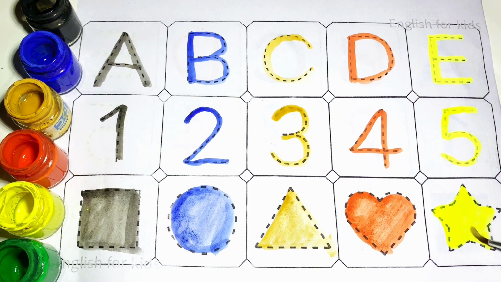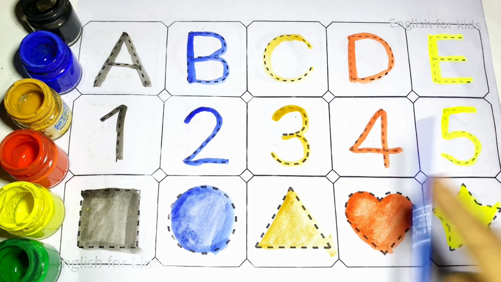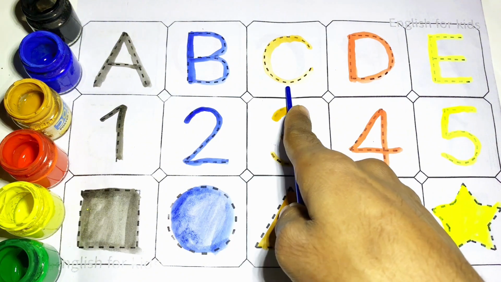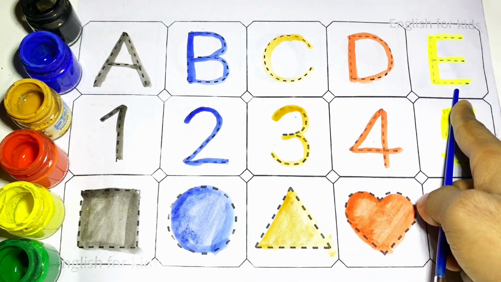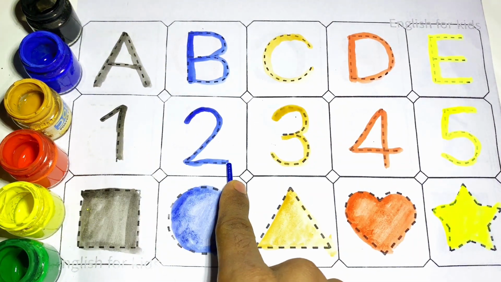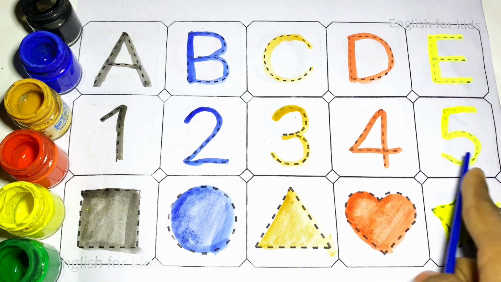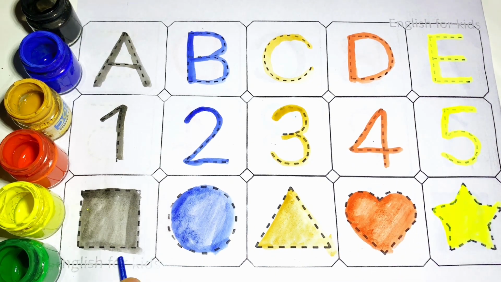Kids, today draw A, B, C, D, E. Numbers 1, 2, 3, 4, 5. Shapes: square, circle, triangle, heart, and star.